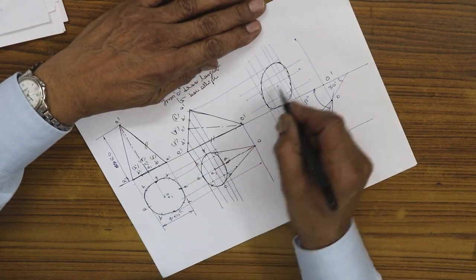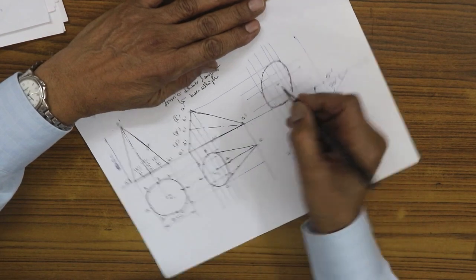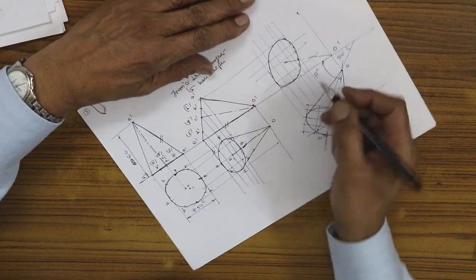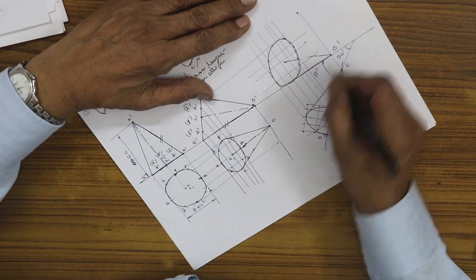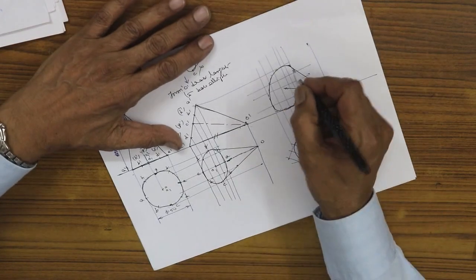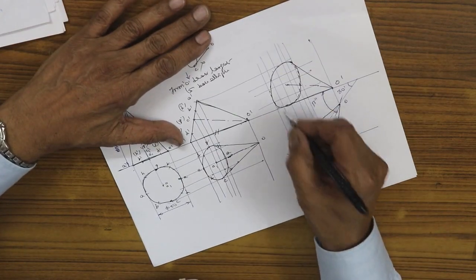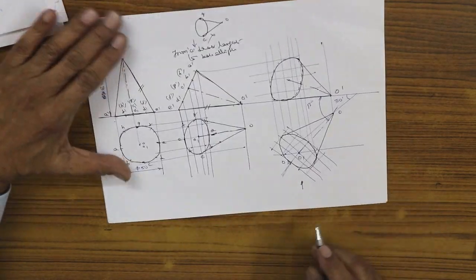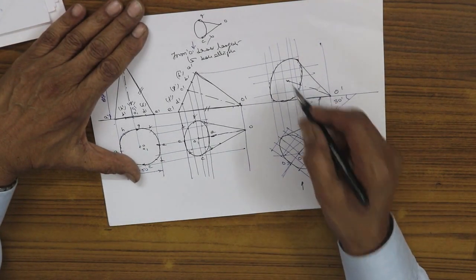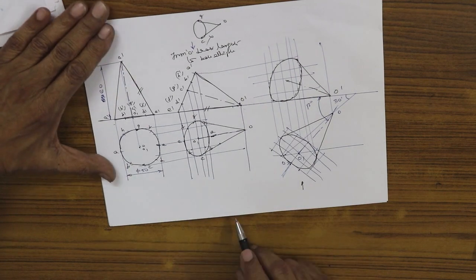Locate the center from here to here, from here to here. Draw the axis. From the point view, draw the tangent. Tangent to the ellipse, please keep in mind, tangent to the ellipse, you complete them. This is how the front view is completed, where the base is fully seen in the front view.